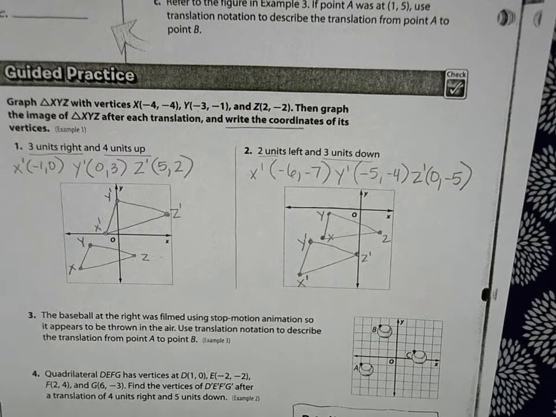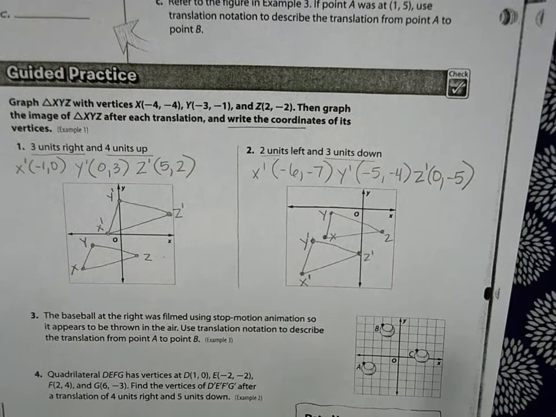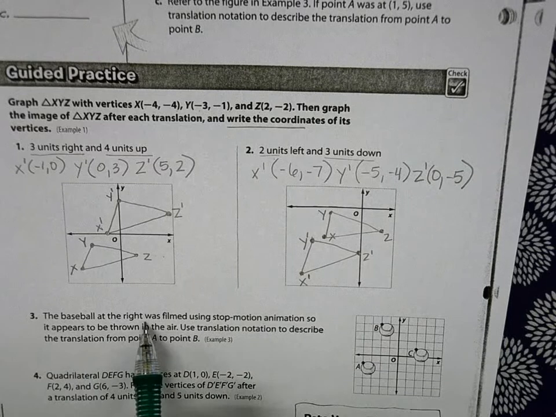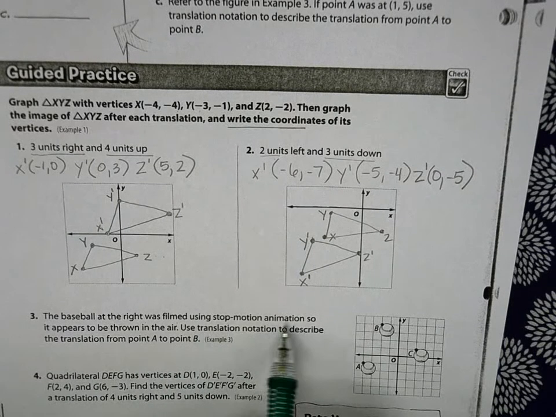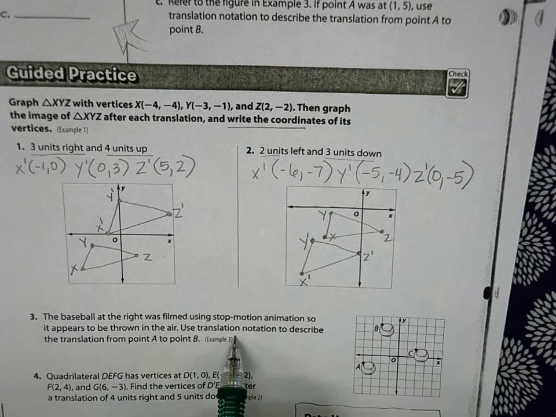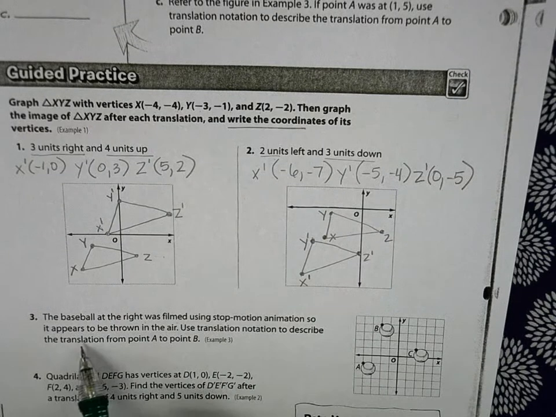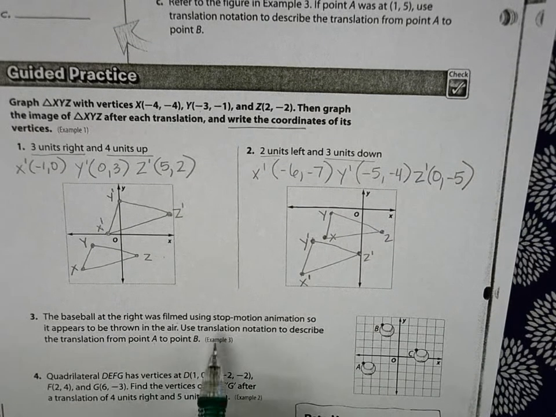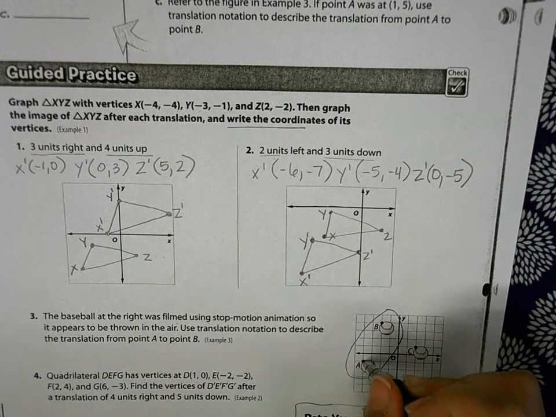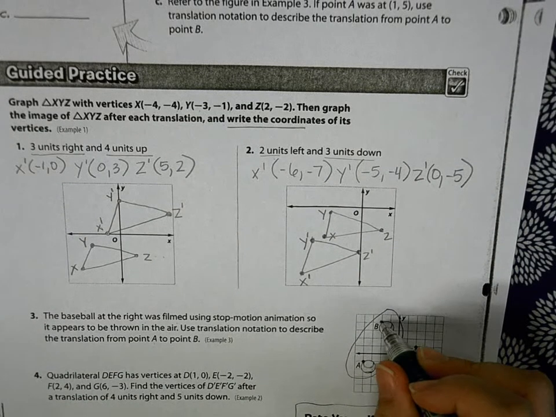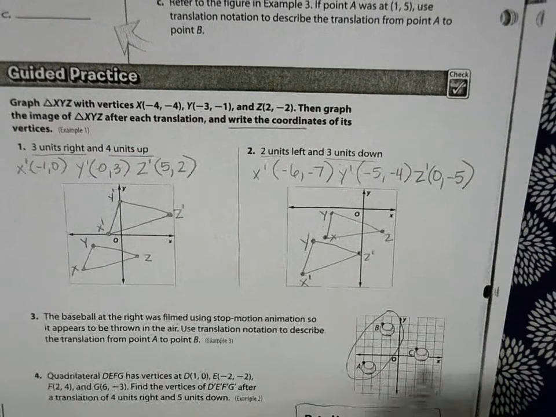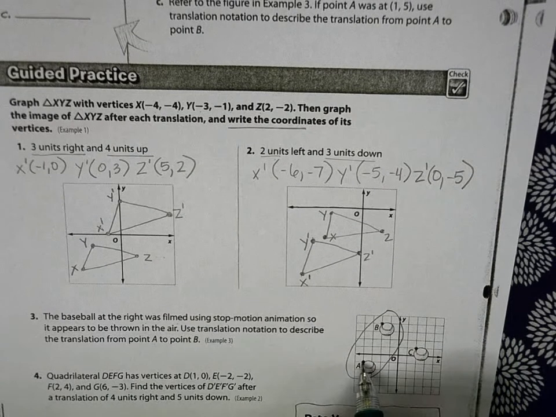Okay, the last one we're going to do is this baseball one, number 3. And it says, the baseball at the right was filmed using stop motion animation, so it appears to be thrown in the air. Use translation notation to describe the translation from point A to point B. So we're only looking at these 2 points. Okay? So from point A to point B, what happened in the x? Remember, x is horizontal.